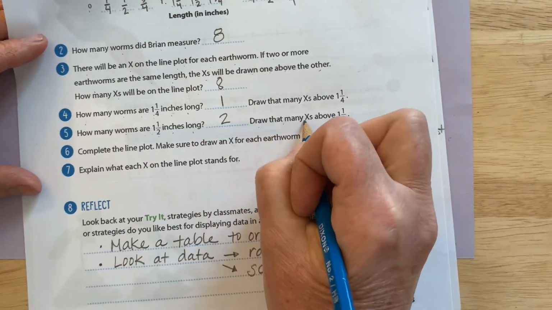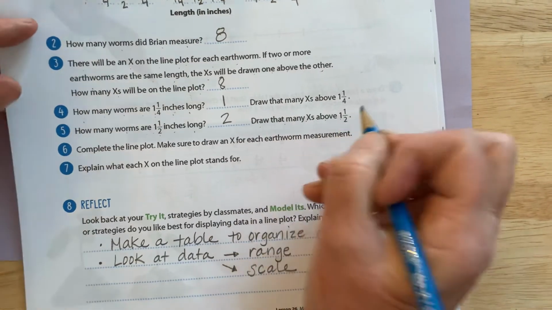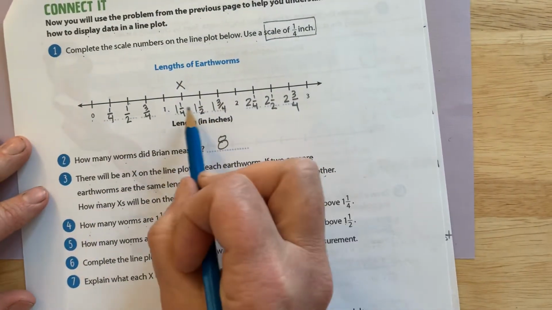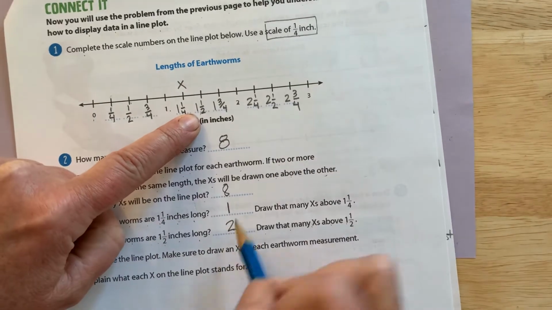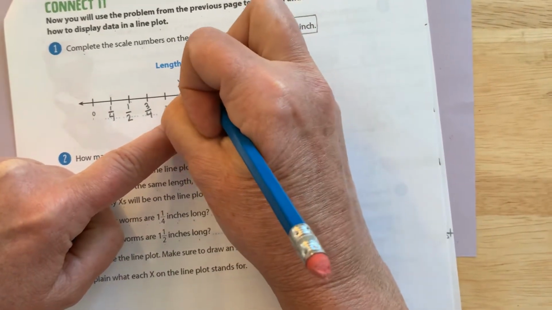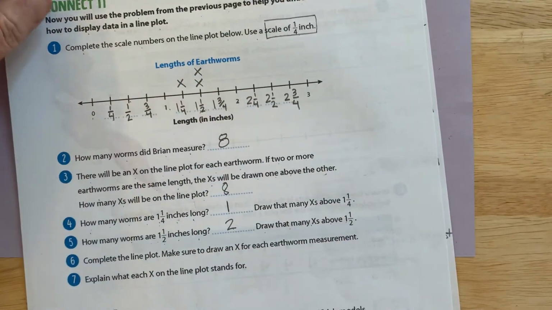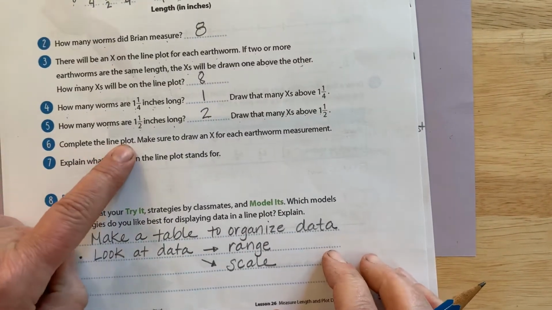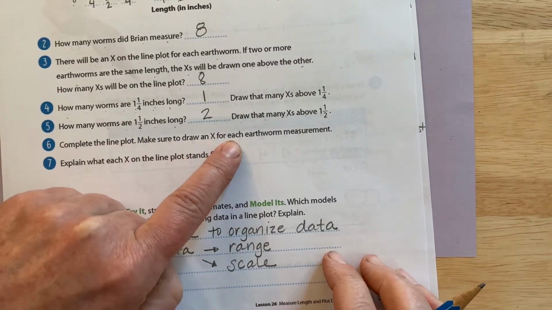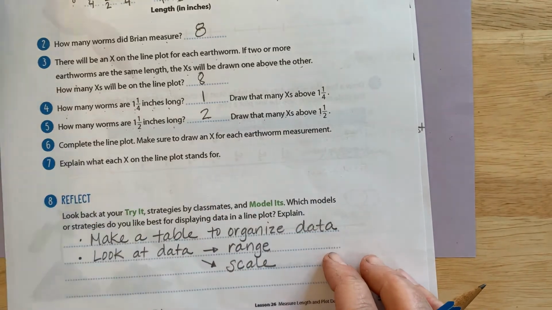So draw that many X's above 1 1/2. Okay, where's the 1 1/2? There it is. How many do we need to draw? 2 X's. Okay. Complete the line plot. Make sure you draw an X for each earthworm measurement.